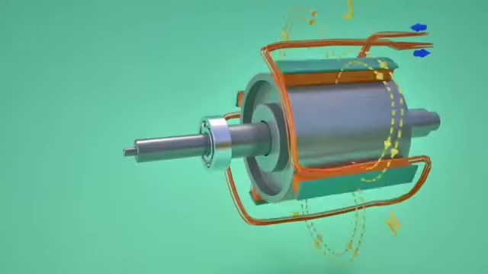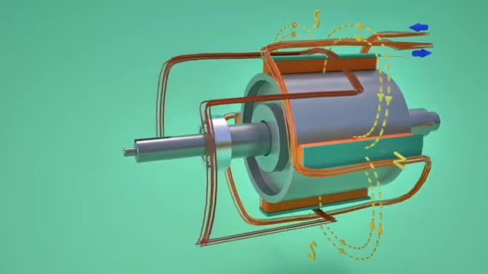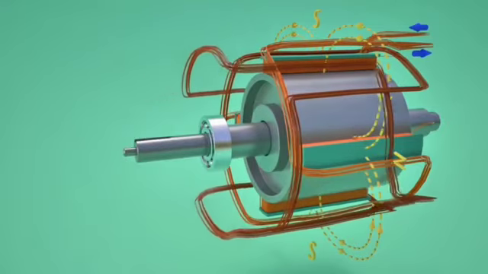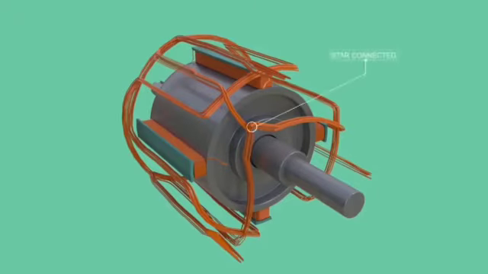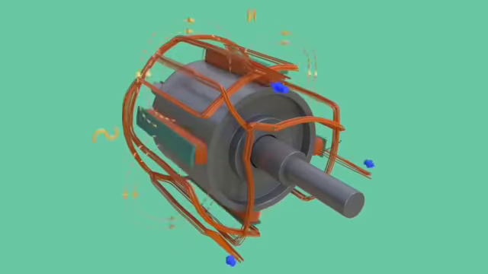For producing 3-phase AC current, 2 more such armature coils which are in 120-degree phase difference with the first are put in a stator winding. Generally one end of these 3 coils are star connected and 3-phase electricity is drawn from the other ends. Neutral cable can be drawn from the star connected end.